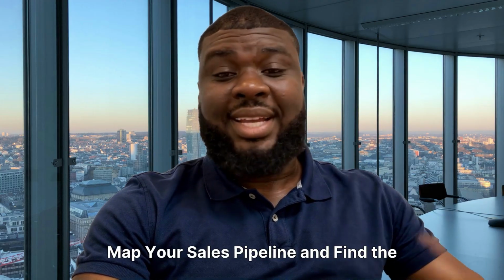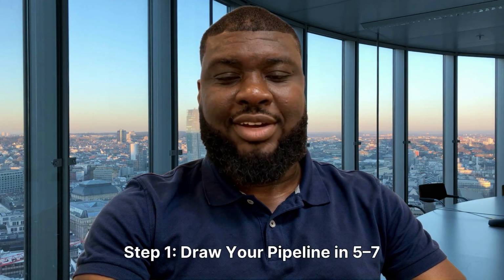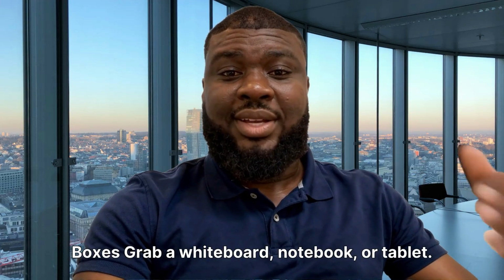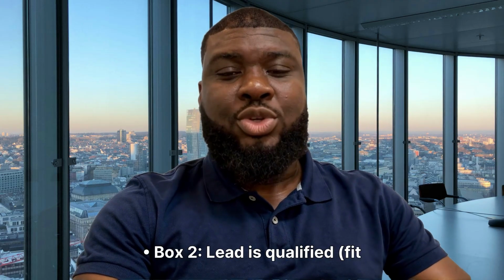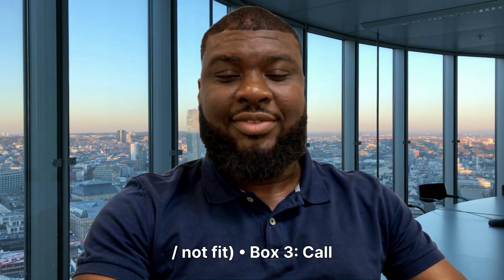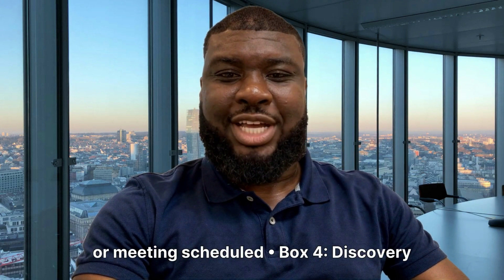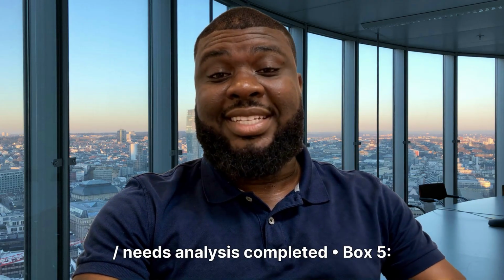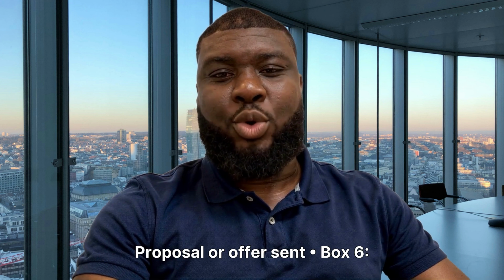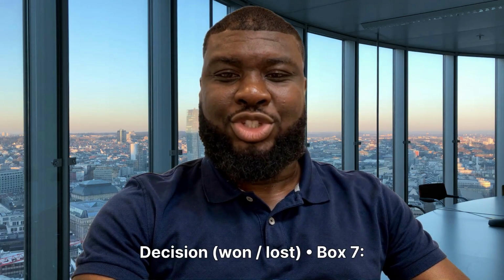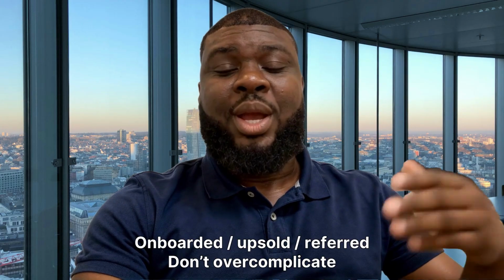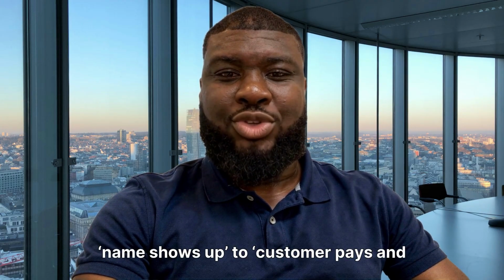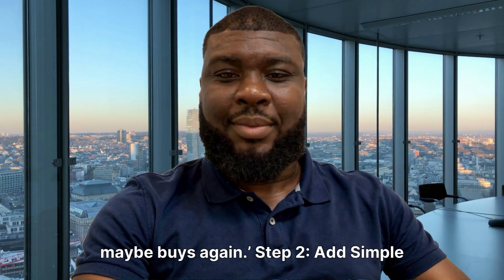Map your sales pipeline and find the leaks. Let's make this practical. Step 1. Draw your pipeline in 5 to 7 boxes. Grab a whiteboard, notebook, or tablet. Write down your main stages, for example. Box 1, new lead comes in. Box 2, lead is qualified, fit, not fit. Box 3, call or meeting scheduled. Box 4, discovery, needs analysis completed. Box 5, proposal or offer sent. Box 6, decision won, lost. Box 7, onboarded, upsold, or referred. Don't overcomplicate it. You just want the main flow from name shows up to customer pays and maybe buys again.